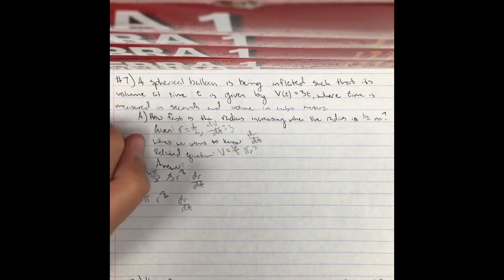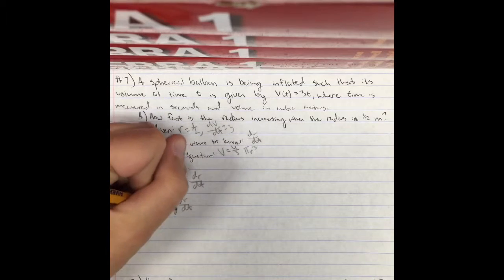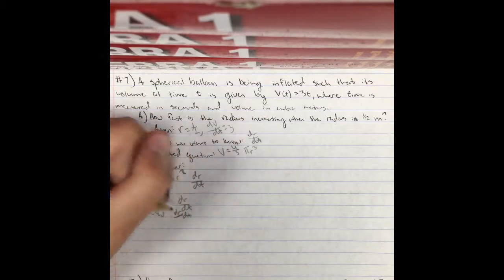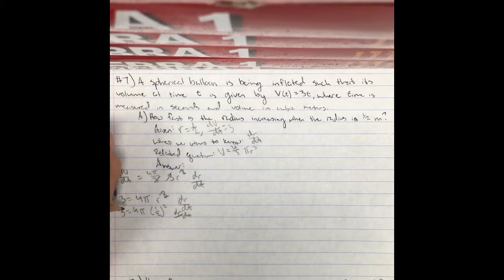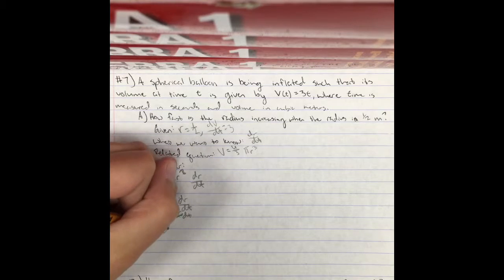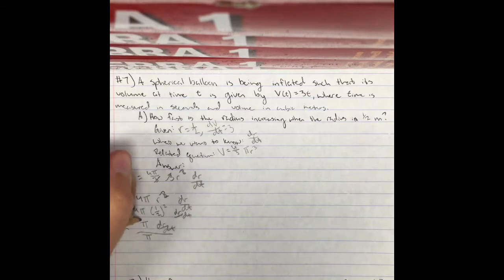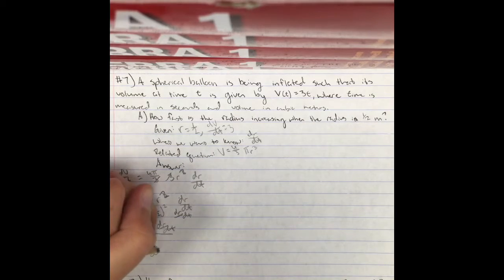And our radius is 1/2, so 3 equals 4 pi times 1/2 squared dr/dt. And 1/2 squared is 1/4, times 4 is simply 1, so 3 equals pi dr/dt, and we have to divide by pi to get the dr/dt by itself. And so 3 over pi equals dr/dt.